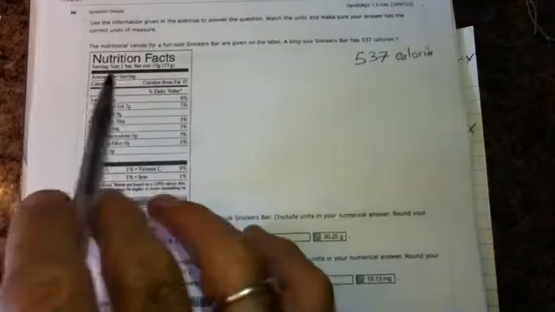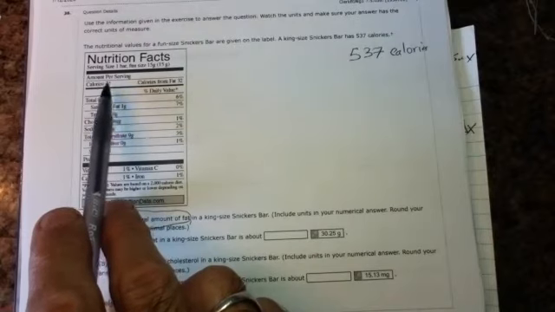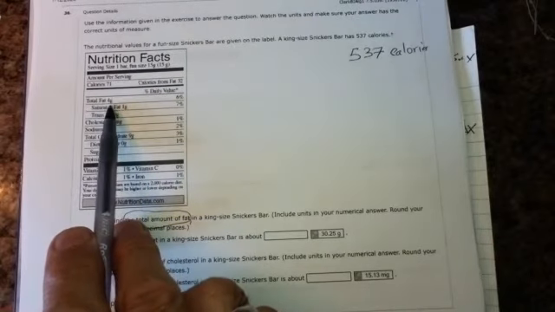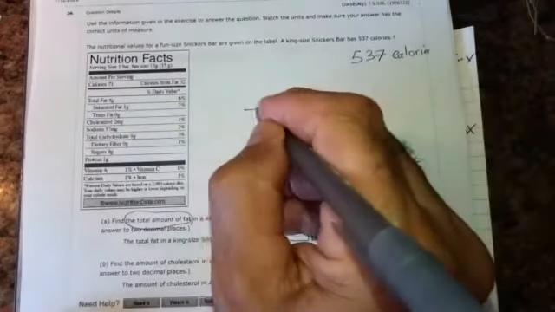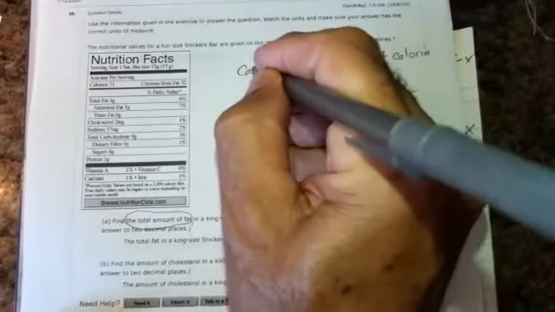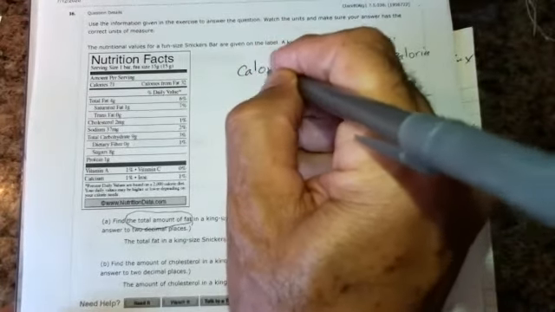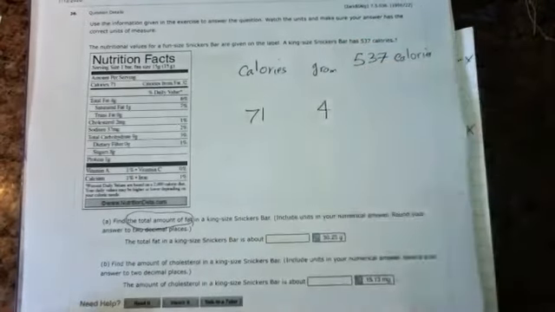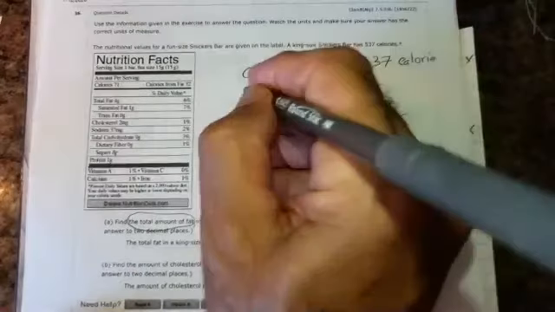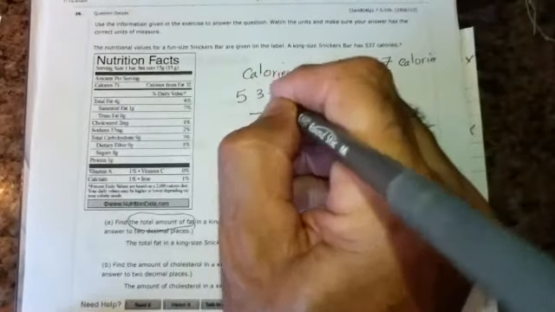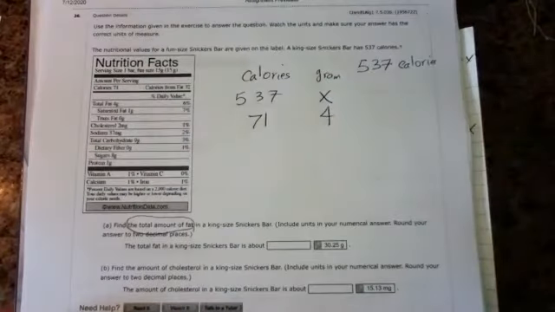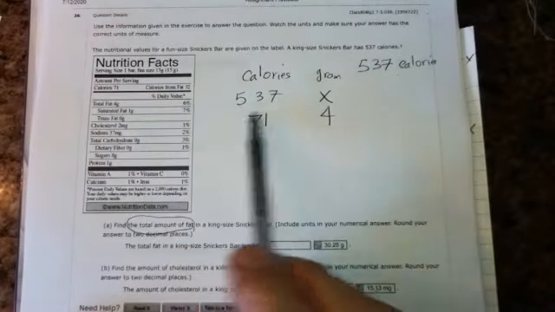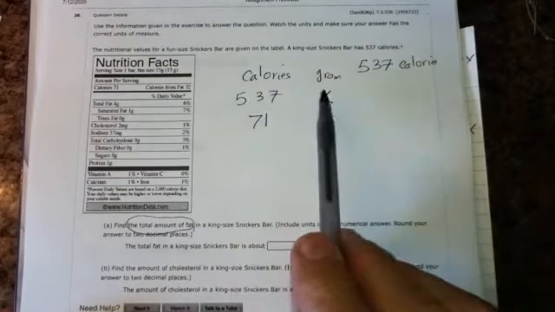Okay, let's read here. It said 71 calories, it takes 4 grams of fat. How many calories do we have? Put it under the calories. How many grams? You see? 71 calories has 4 grams. 537 calories, how many grams?